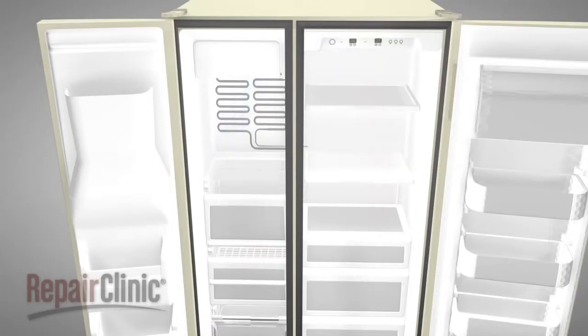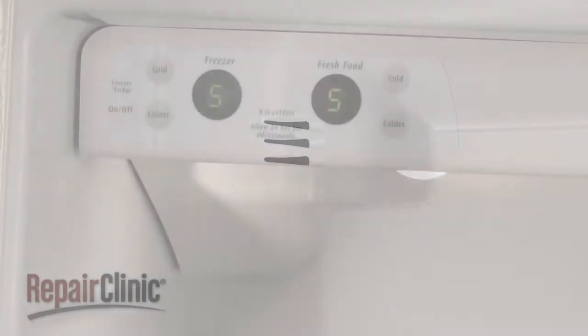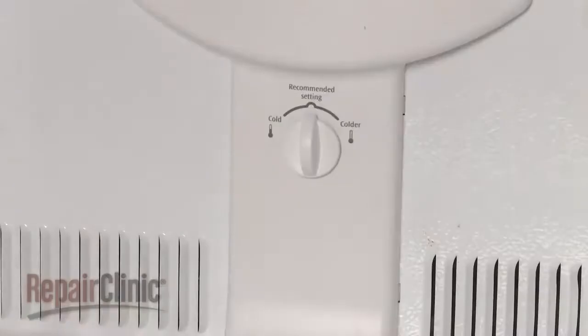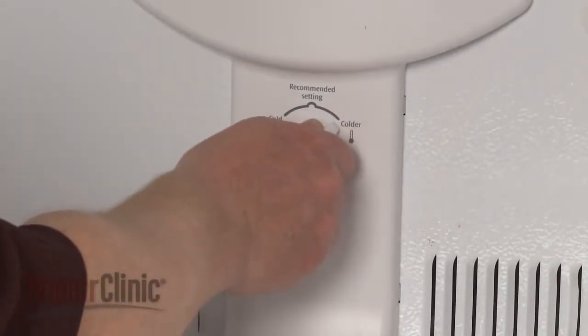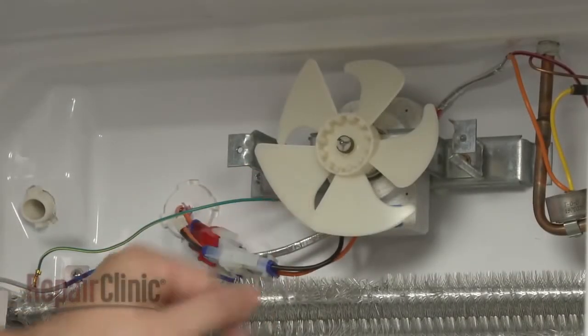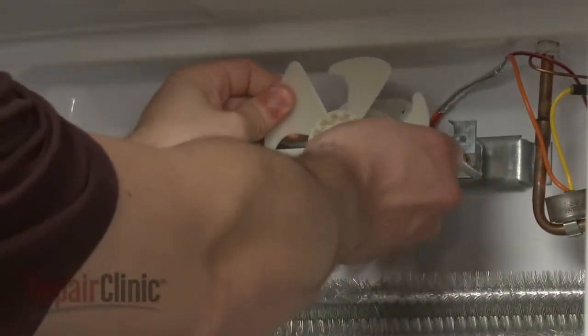Most models will have a damper door to control the airflow from the freezer to the refrigerator. This damper may be automatically controlled by a temperature control or manually controlled by the user. If the food or beverages in the refrigerator compartment start to freeze, the damper door could be stuck open. If the refrigerator will not cool properly, but the freezer appears to be working, the door could be stuck closed, or the evaporator fan may have failed and will need to be replaced.